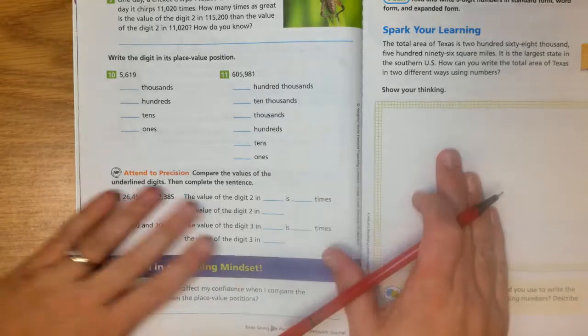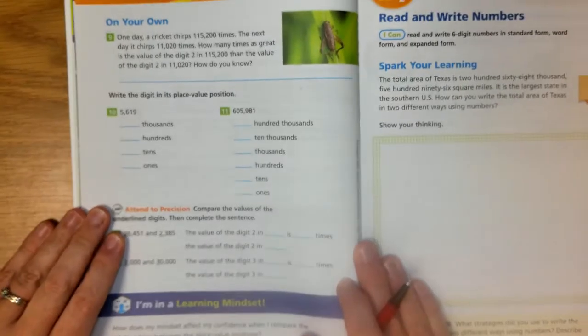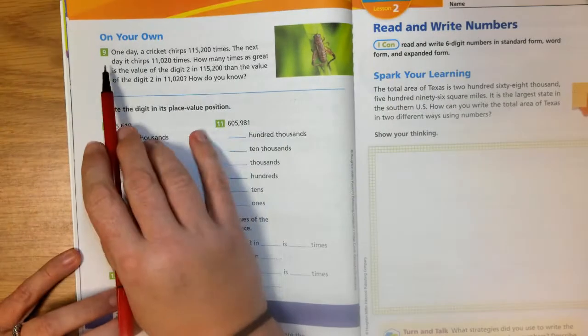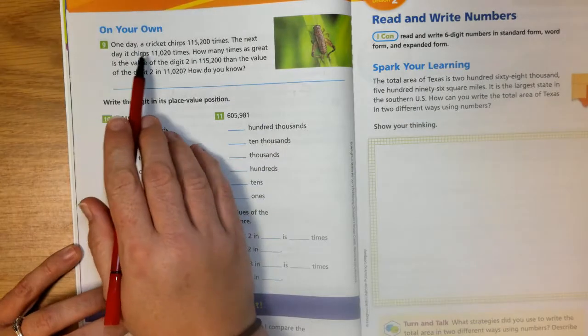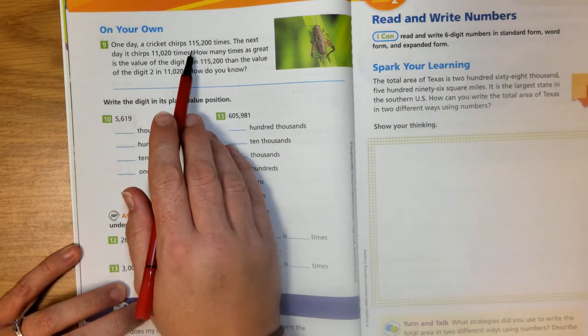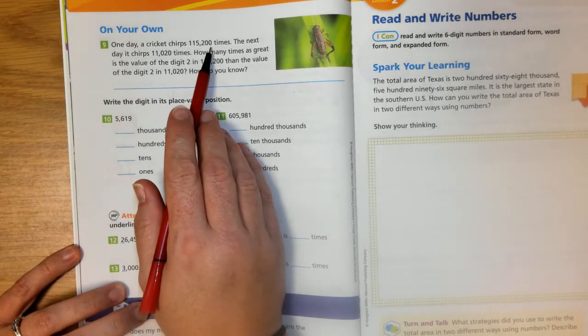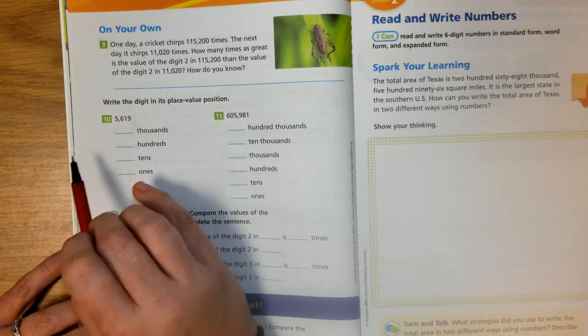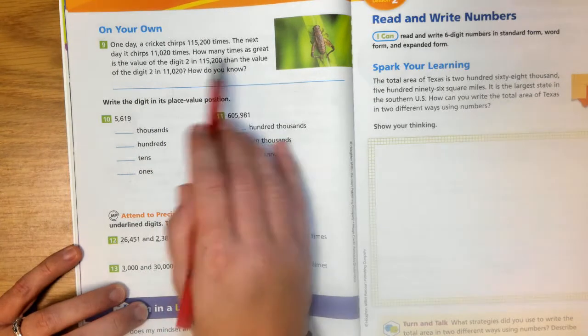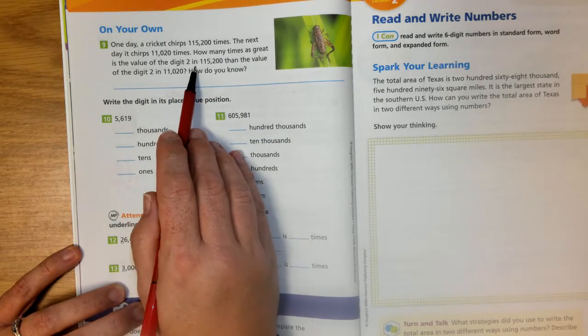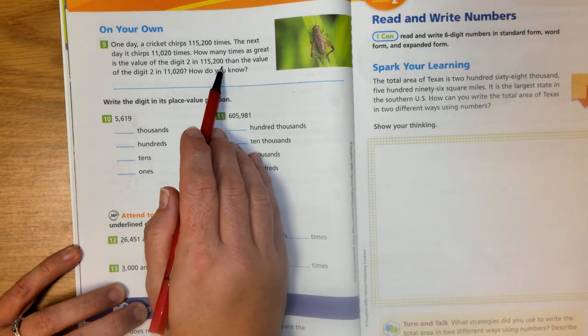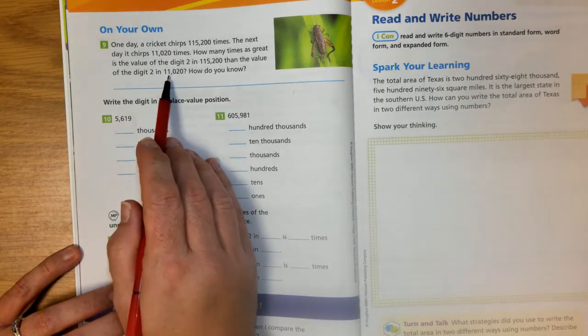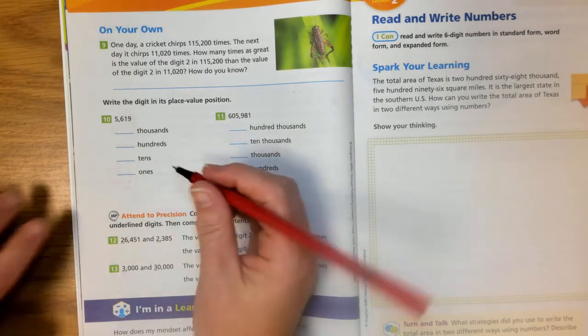And our last page for today, or for this video, I should say. Number 9. One day, a cricket chirps 115,200 times. The next day, it chirps 11,020 times. How many times as great is the value of the digit 2 in 115,200 than the value of the digit 2 in 11,020? And how do you know?